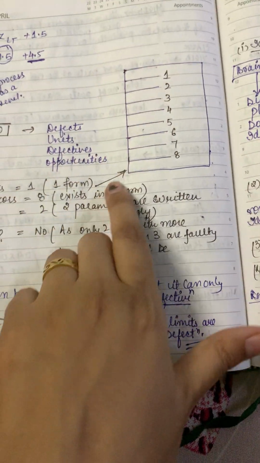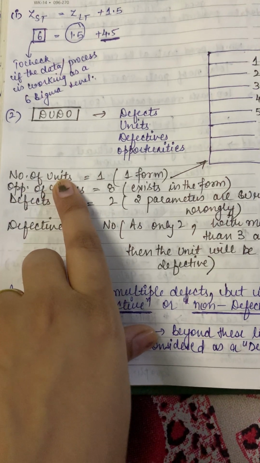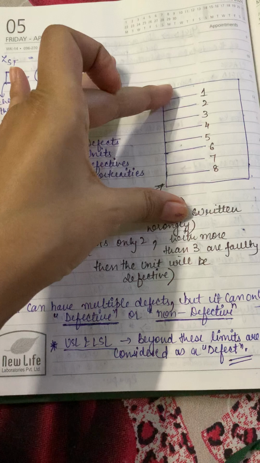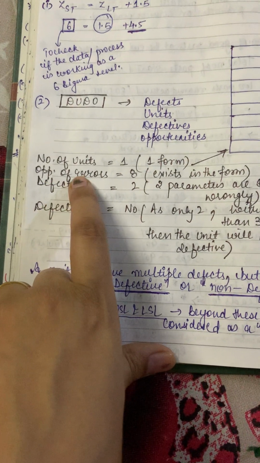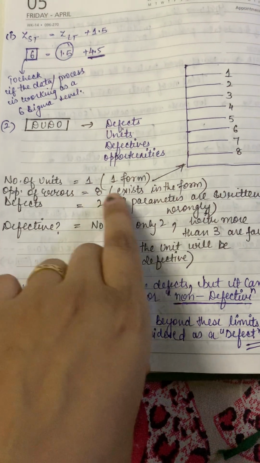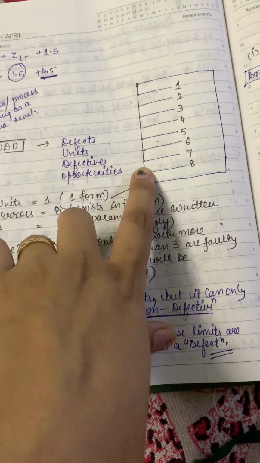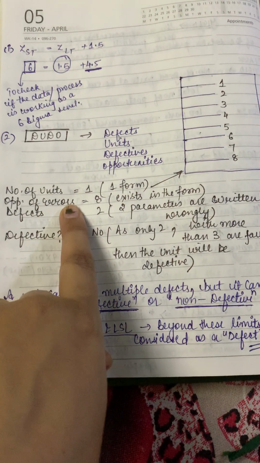See, we have a form including 8 parameters. Number of units means one form. So what is the number of units? It's 1, one form. Opportunity for errors means 8 exist in the form. Errors can be there in all the 8 parameters. That is opportunity for errors.